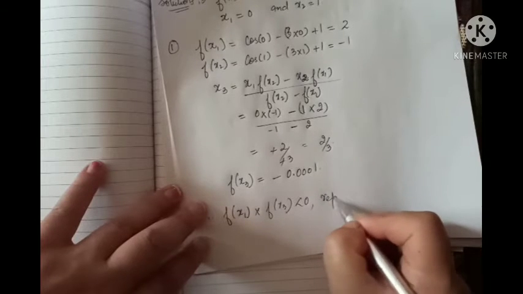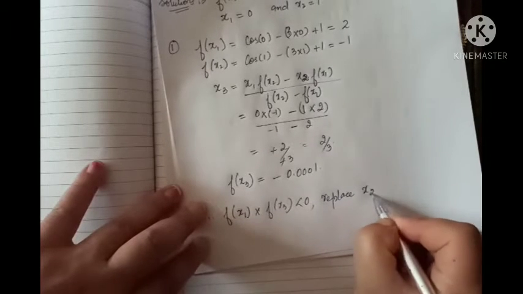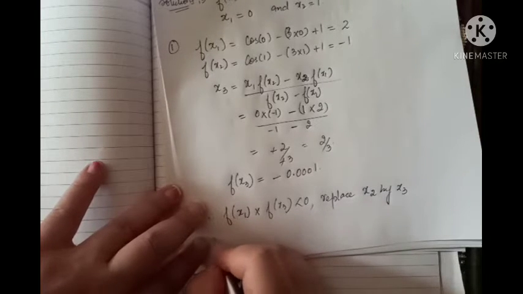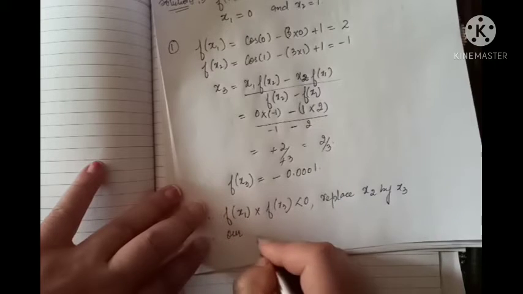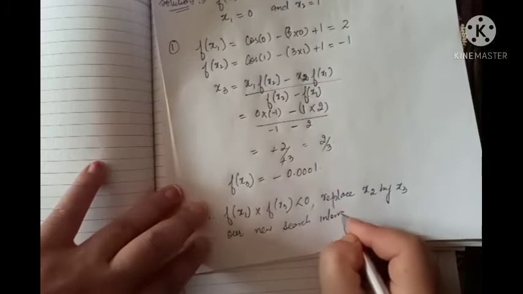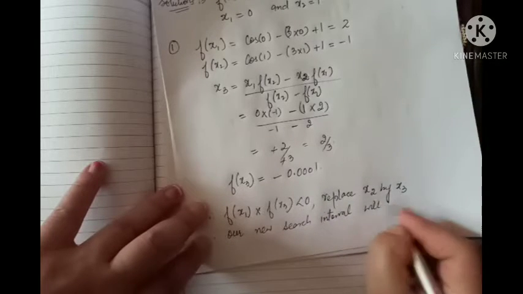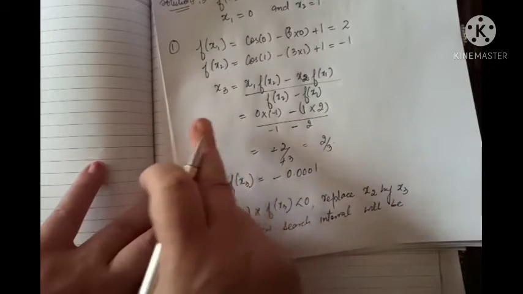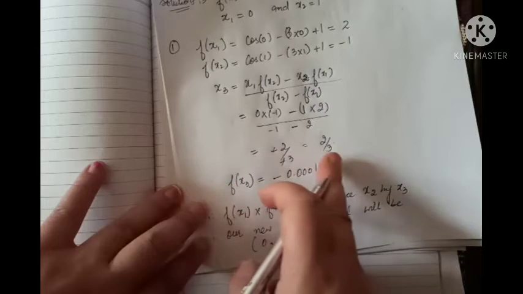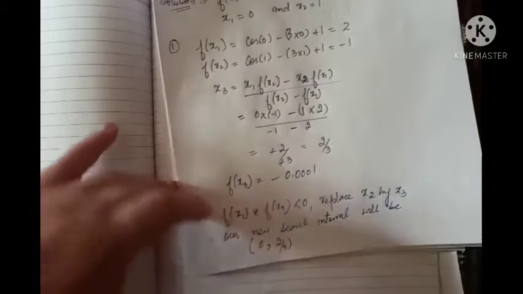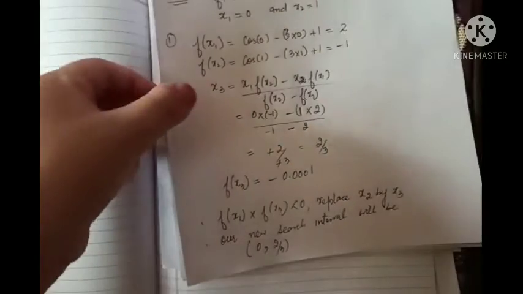So we have to replace x2 by x3. Therefore our new search interval will be 0 comma 2 by 3. This is the first iteration.